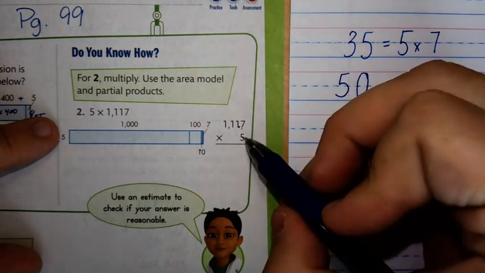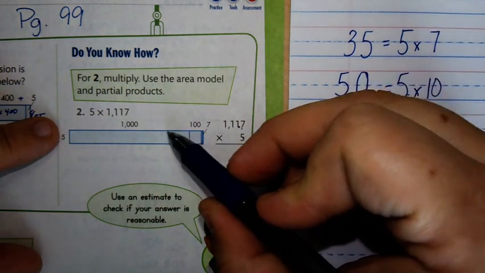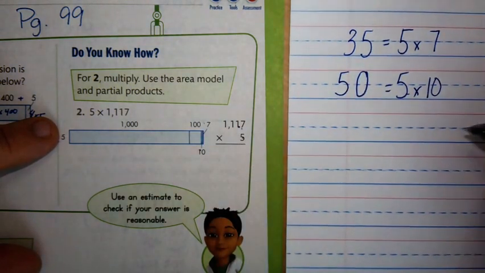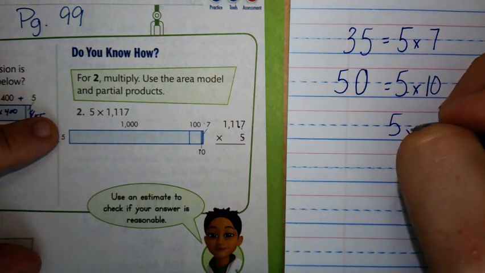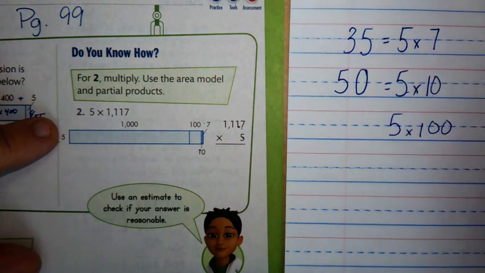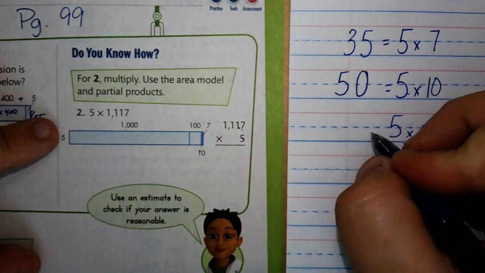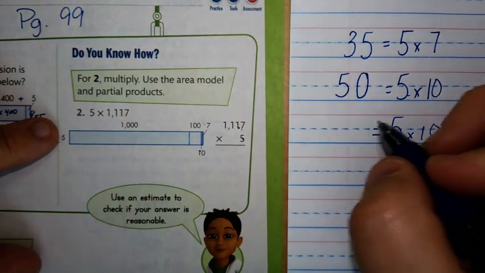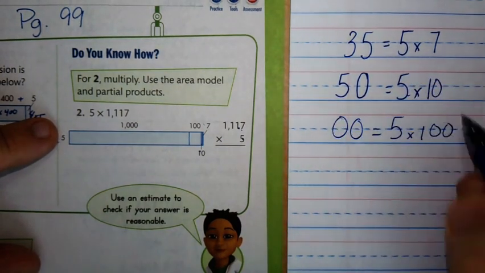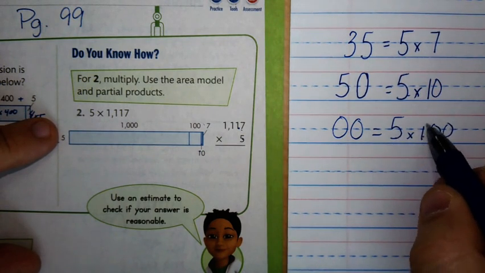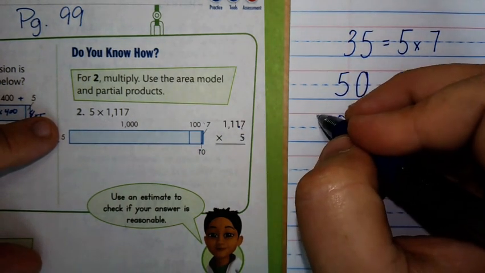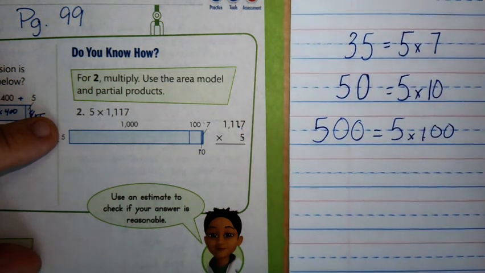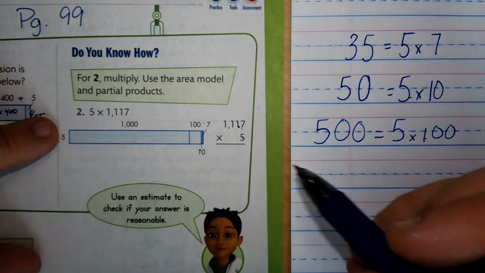I go to my next place value, the hundreds place, and it's just another 100. So 5 times 100. I start off with my 2 zeros, so 0, 0. And then I say 5 times 1. What's 5 times 1? Well, it's a 5. I go to my next place value.